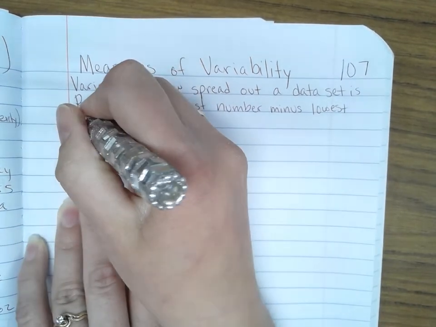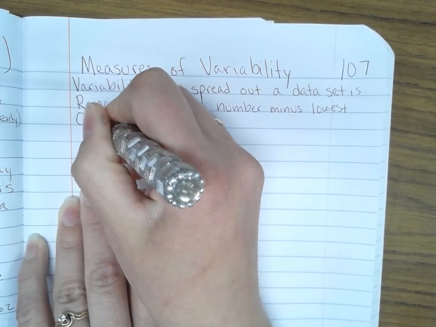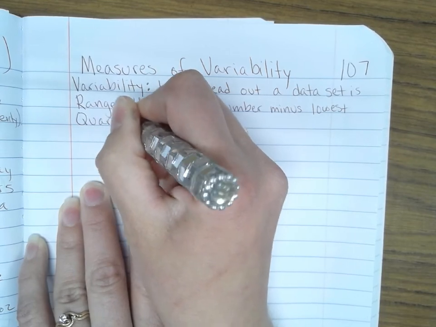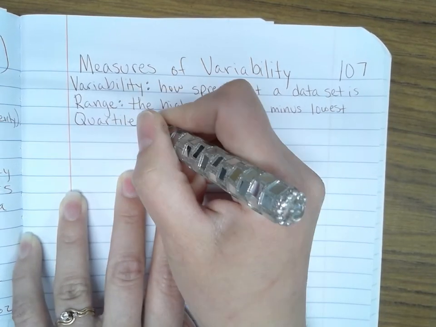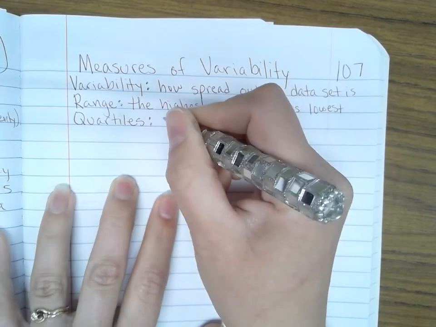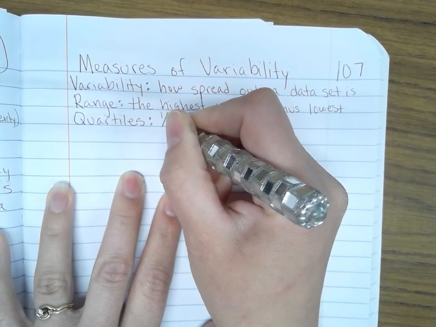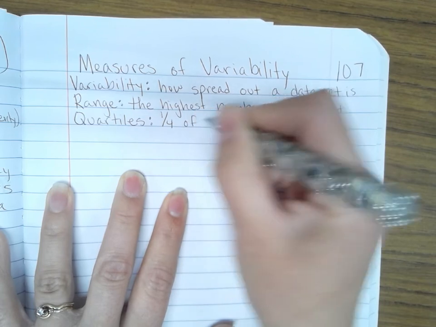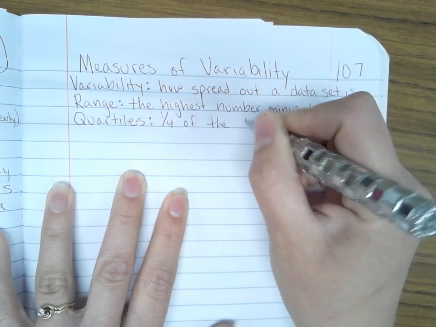Okay, quartiles just split the data into 4 pieces. So a quartile is 1/4 of the data set.